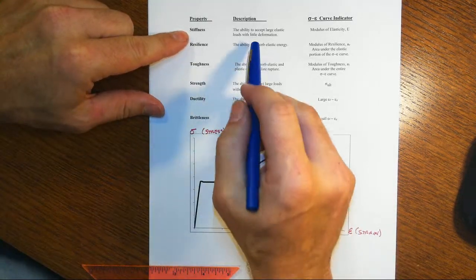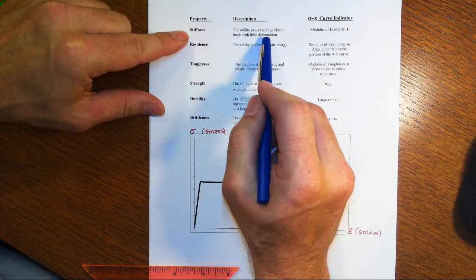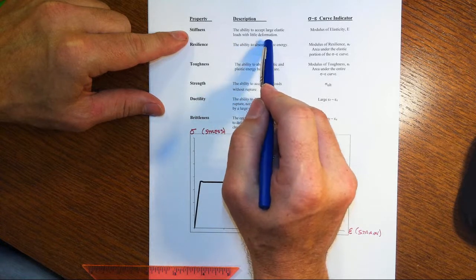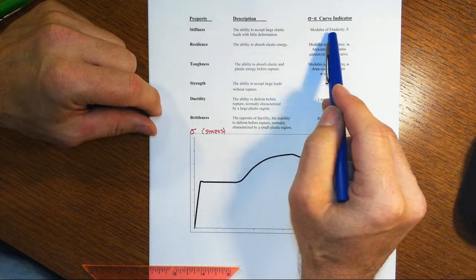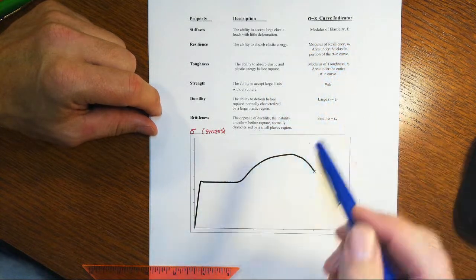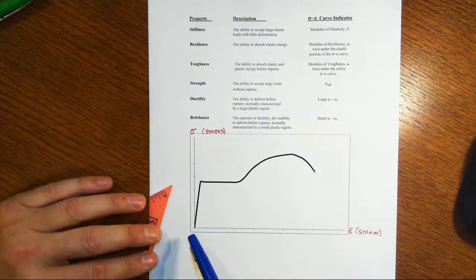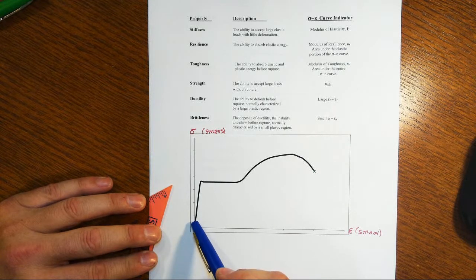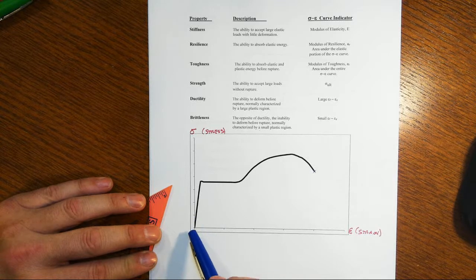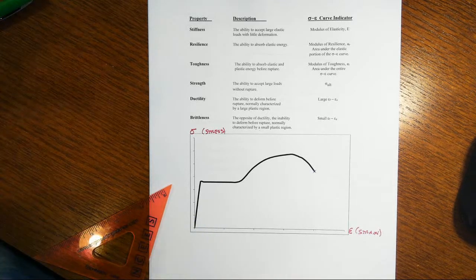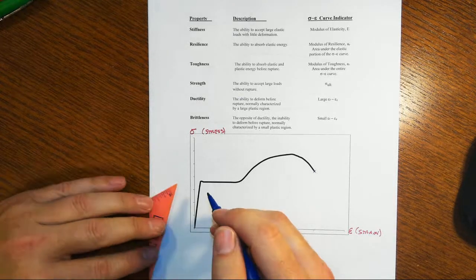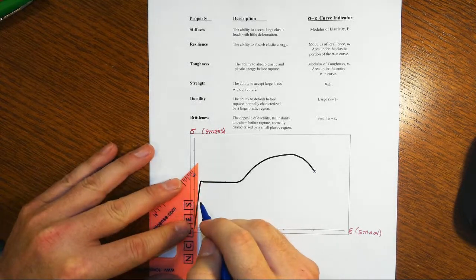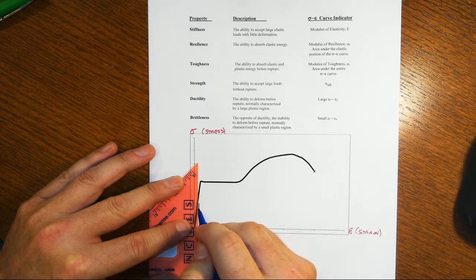So for instance, stiffness is the ability to accept large elastic loads with little deformation. Now that parameter we'll use is called the modulus of elasticity, and in a lot of materials you'll see early on that when we load it up with a little bit of stress, there's a little bit of strain, and if we were to unload it, it would go right back down to absolutely zero deformation. We call that elastic behavior. And that proportionality between stress and strain is what's called the modulus of elasticity.